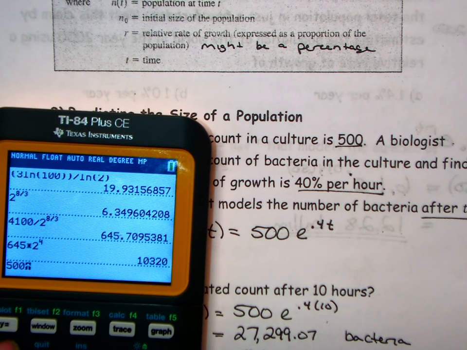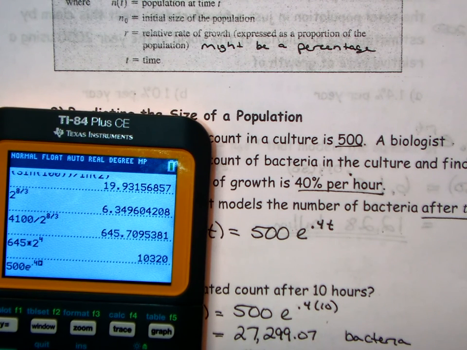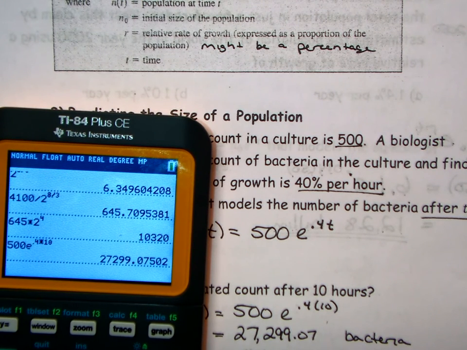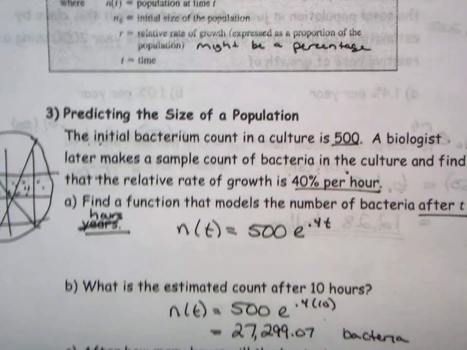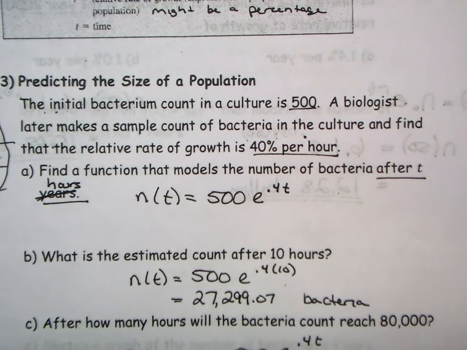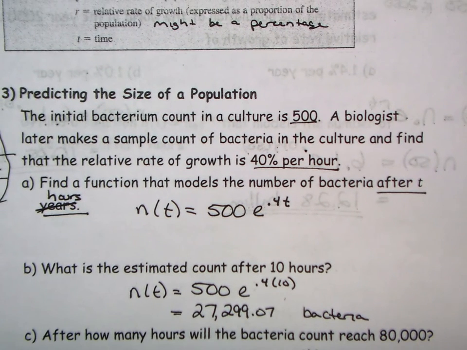But just to show you, e to the 0.4 times 10, we should get 27,299.07 bacteria.